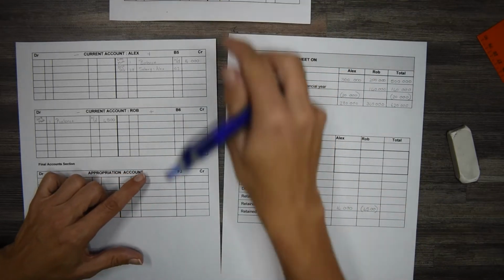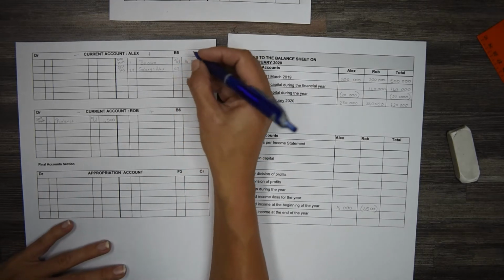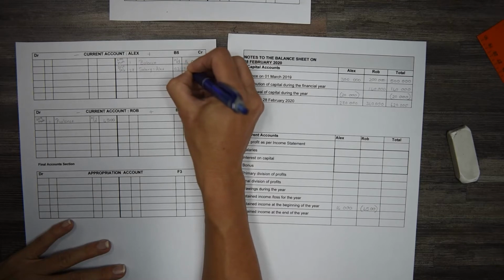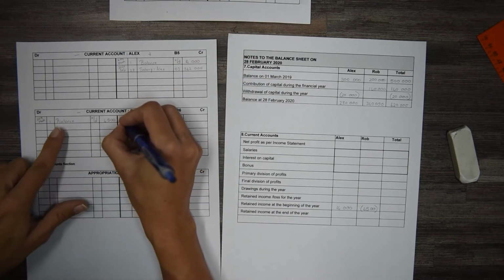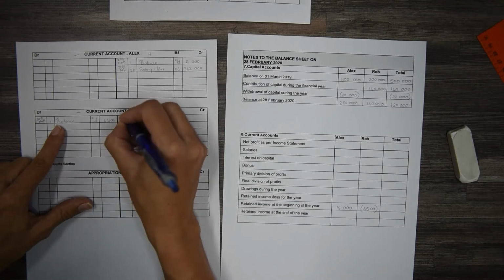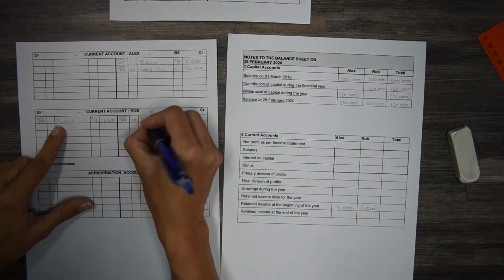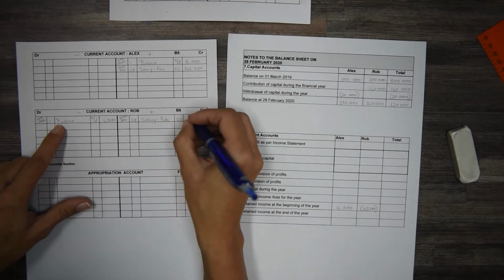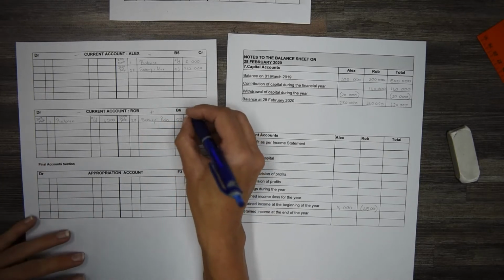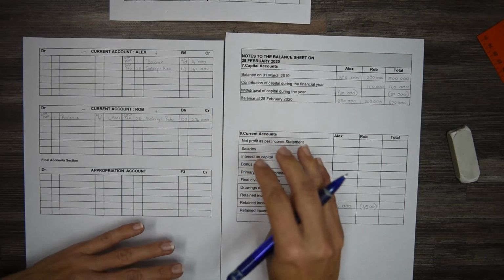If I do that calculation for Alex, it would give me a salary of 342,000 Rand for the year. And for Rob, although his opening balance was on this side, his salary is still an allocation to him. So the salary for Rob would also be recorded on this side, and his salary would be 276,000 for the full year.